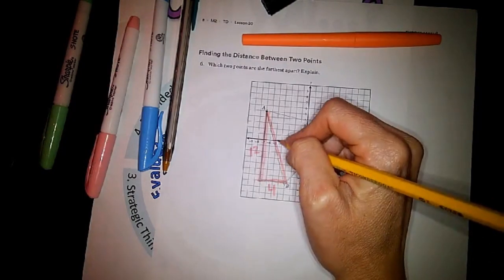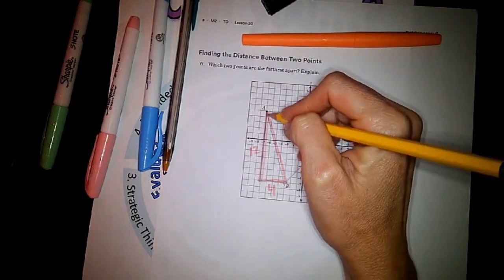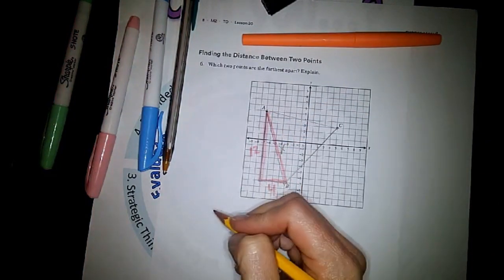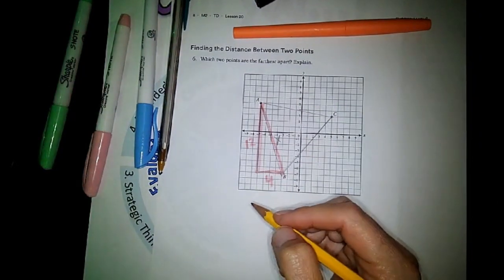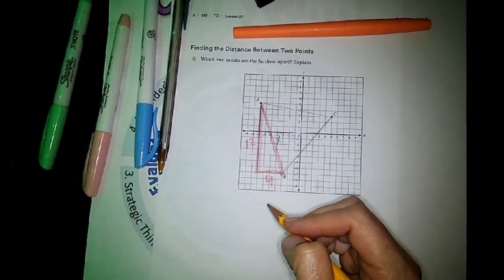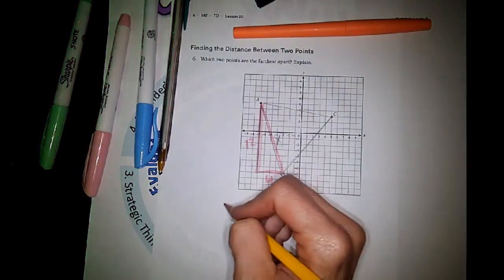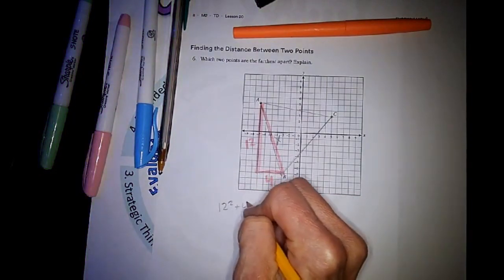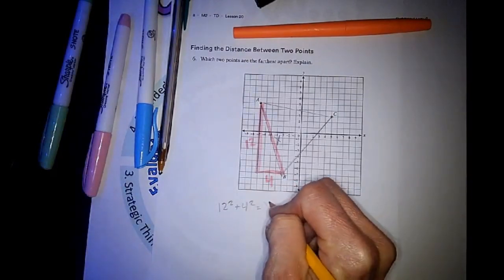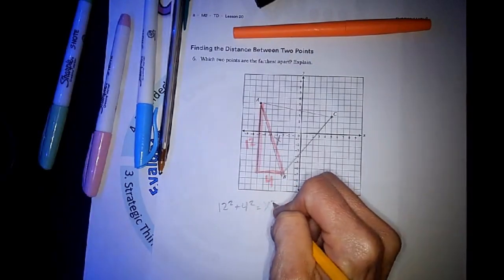Okay, what am I writing? 12 squared plus 4 squared equals x squared. Now what? Then you find the squares of 12 and 4.